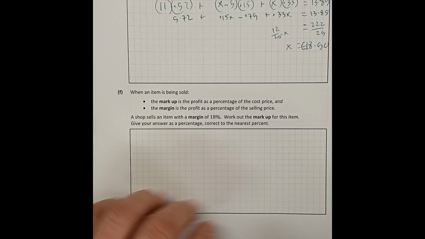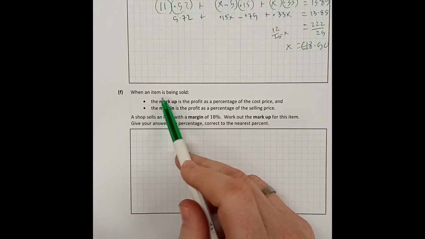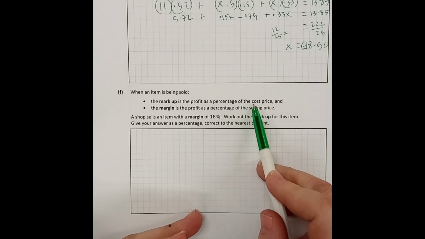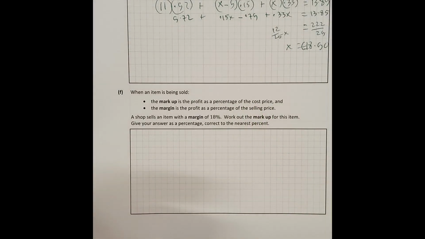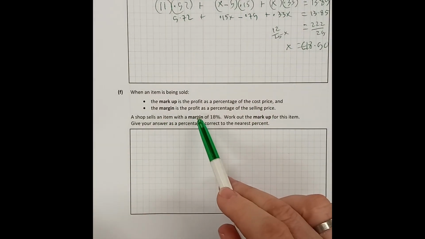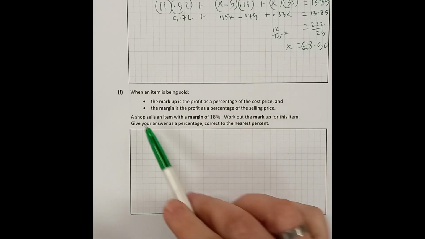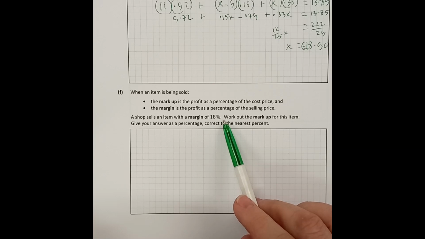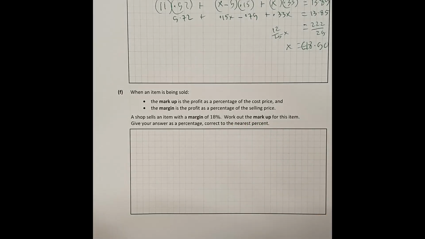And that's that done. Okay. When an item is being sold, the markup is the profit as a percentage of the cost price. And the margin is the profit as a percentage of the selling price. A shop sells an item with a margin of 18%. Work out the markup and give your answer as a percentage.